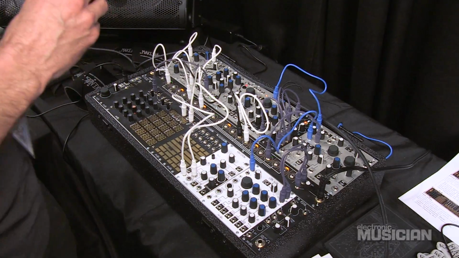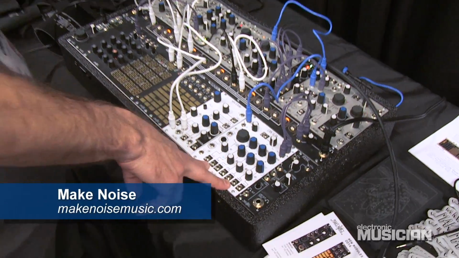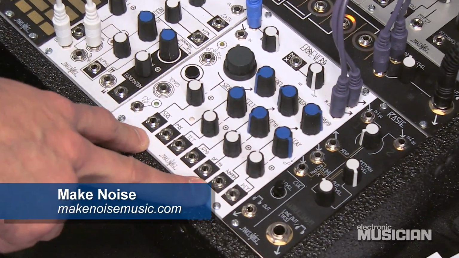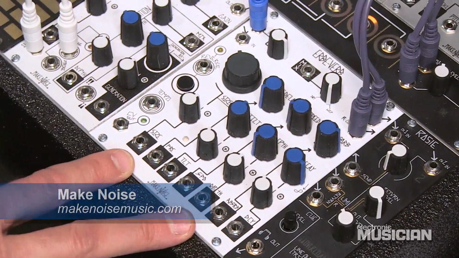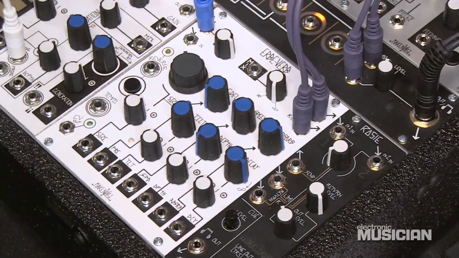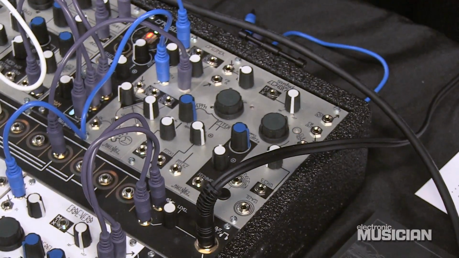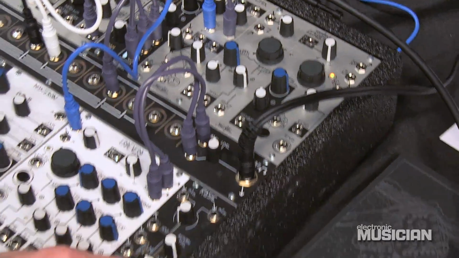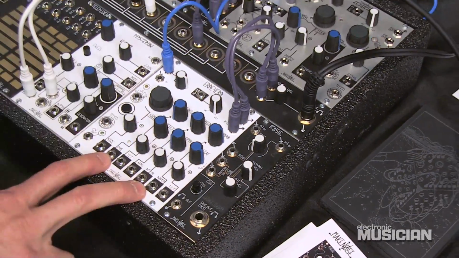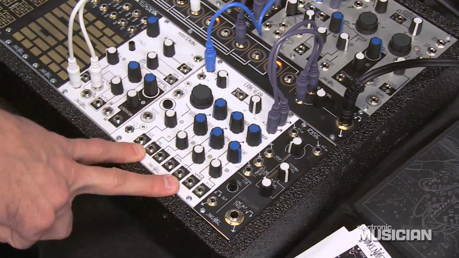Over here, I have our first hardware prototype of the SoundHack ErbeVerb. Some of you might be familiar with the SoundHack Echophone, another DSP project we did with Tom Erbe from SoundHack. This is Tom's reverb algorithm.